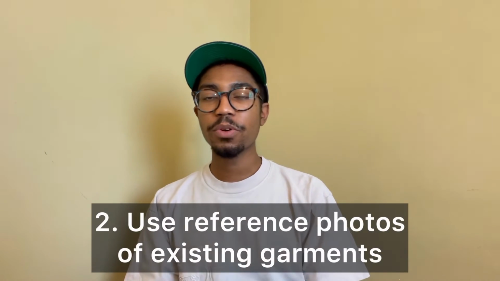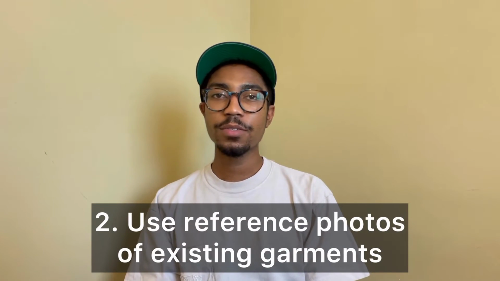Number 2, reference photos. I've spoken about this in previous videos, but reference photos are so important. The same way I'm talking about fashion terms and technical design terms, how that's going to be helpful to you, which it will be, because it'll just help you with actually creating the descriptions for them. But reference photos are literally visual.